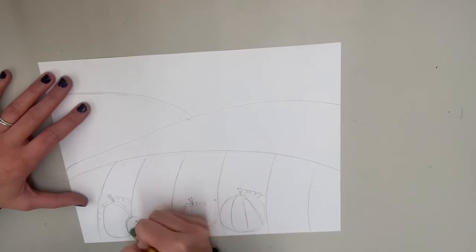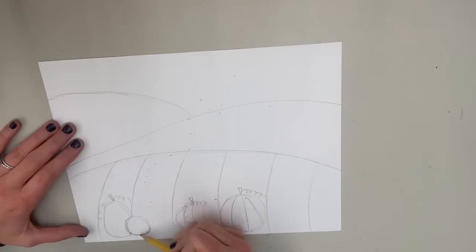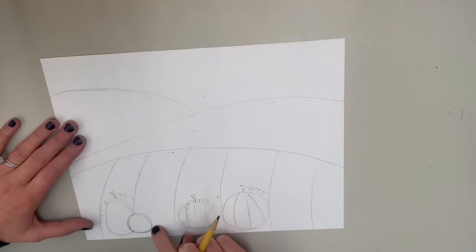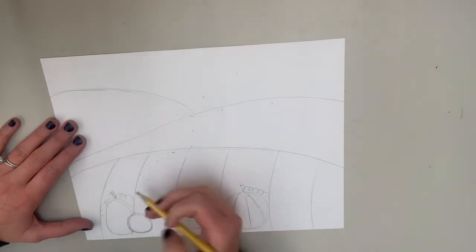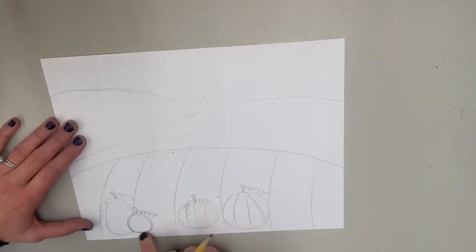Another trick how artists make something look closer is by overlapping their objects. So I'm overlapping this little pumpkin here and putting it in front of this bigger pumpkin. And that gives the illusion that this pumpkin is closer to us than this one.